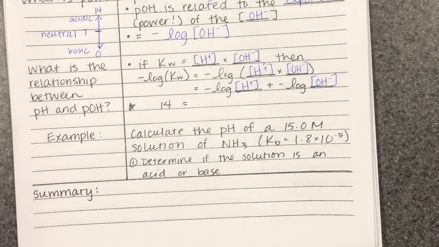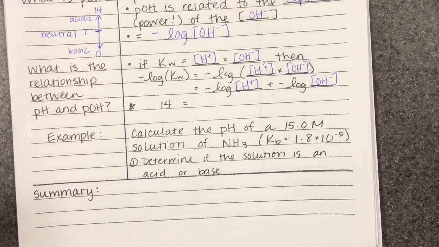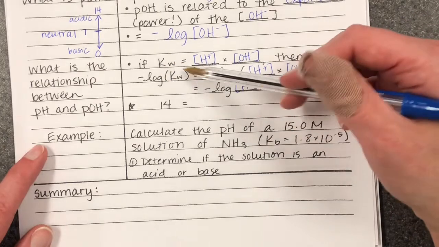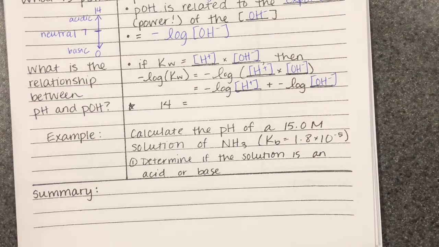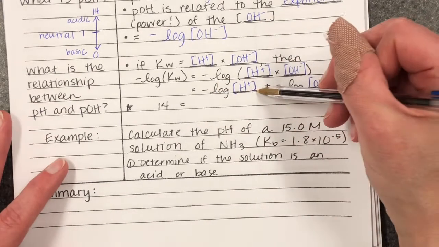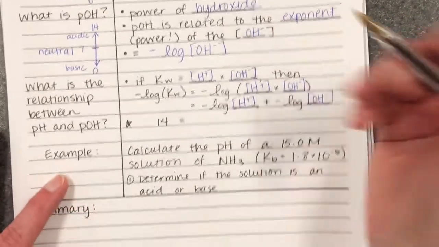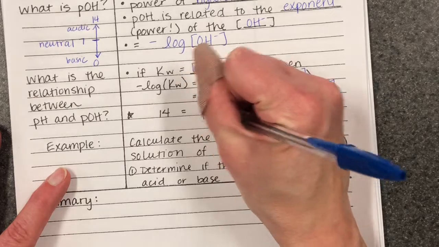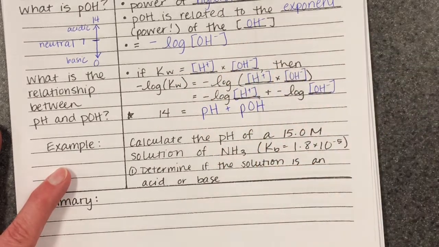So we know that Kw is 1 times 10 to the -14th power. If I negative log that, I get 14. So the negative logarithm of Kw should be 14. If I negative log the hydrogen concentration, that's pH. And so 14 is going to be the sum of my pH and my pOH. What does that mean?